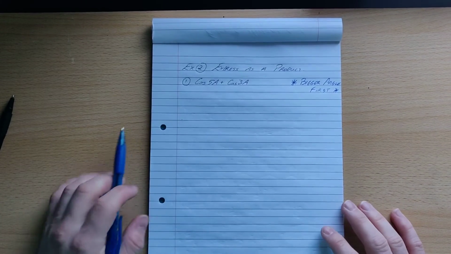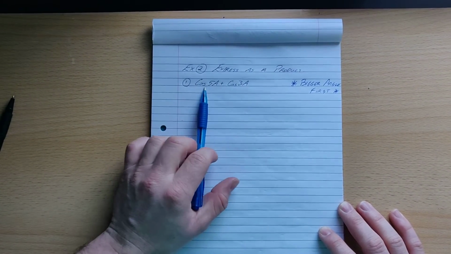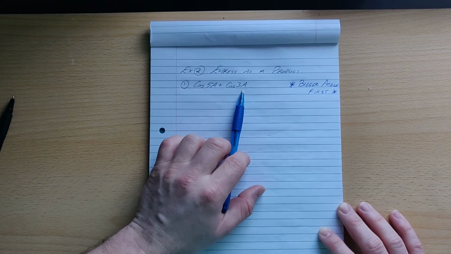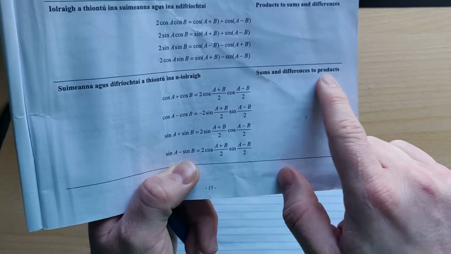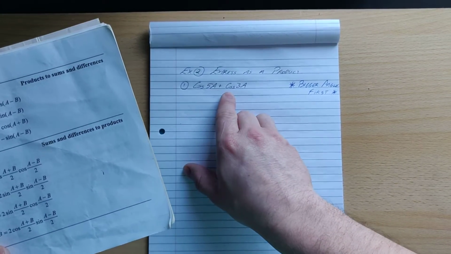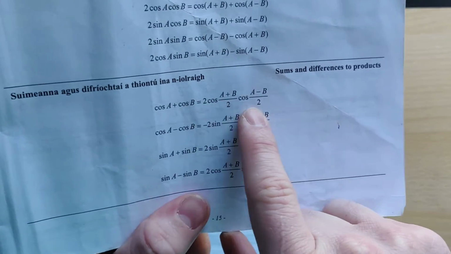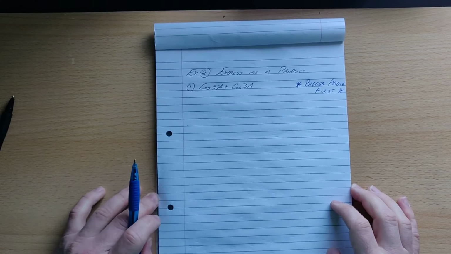So now this question is slightly different. It's asking to express as a product. Now in this case we have cos of an angle plus cos of another angle. So that's the sum. We want to write a sum as a product. So if we go to our log tables again, sum and difference is the product. So we're looking for cos A plus cos B, the top one up here. So this is the formula we use. Again, the minute you find your formula, write it down. You might get marks for it, you just never know.